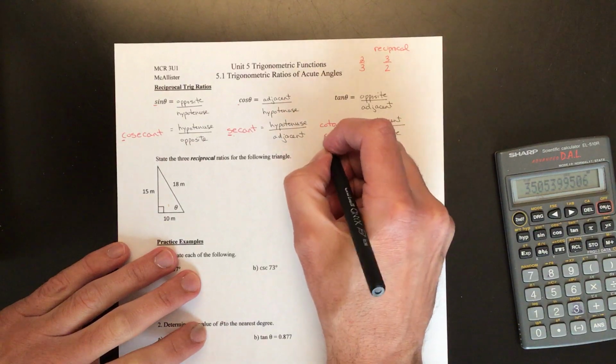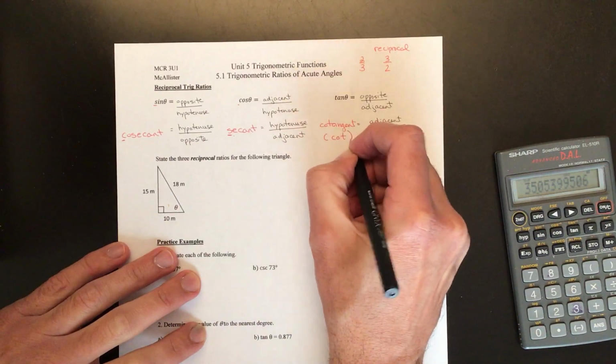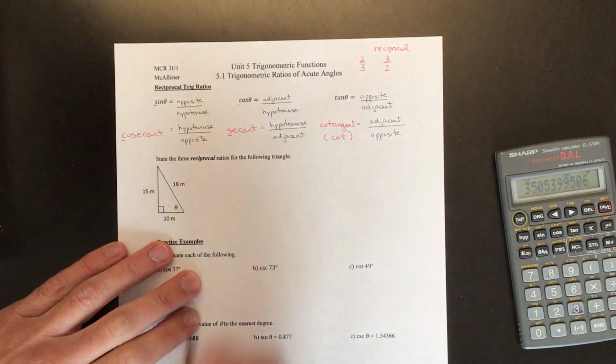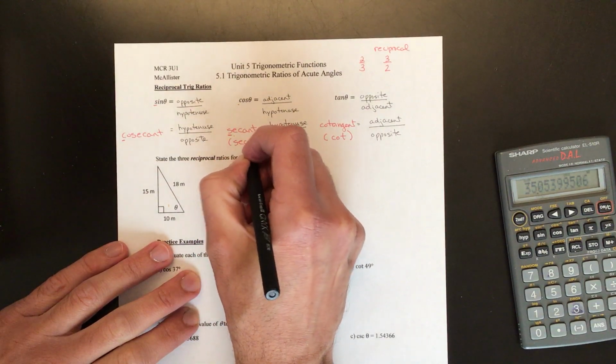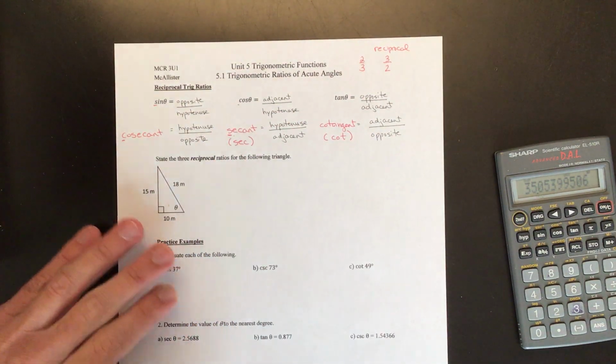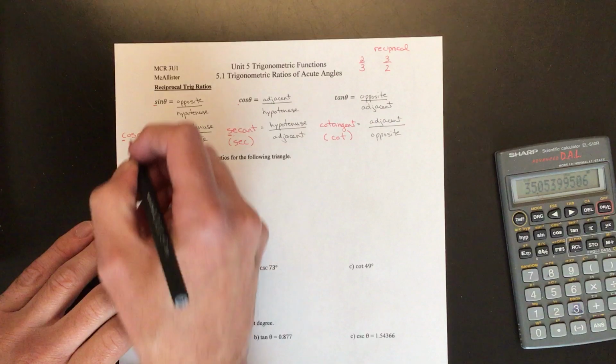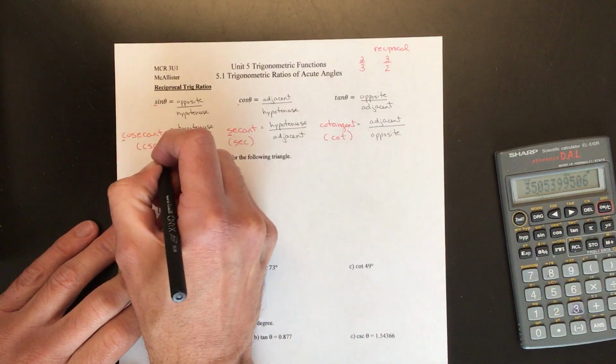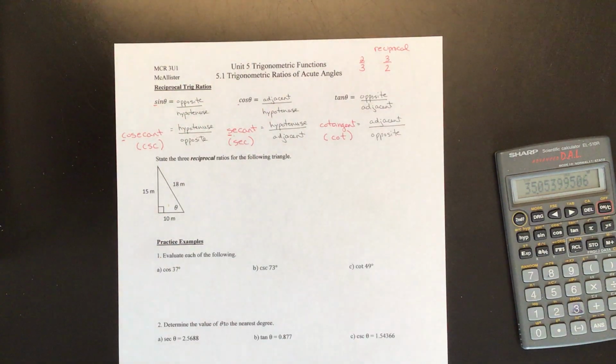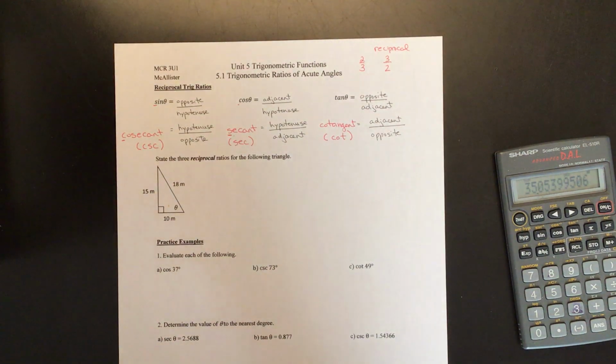Now these have short forms as well, just like sine, cos, and tan. So cotangent, short form is cot, C-O-T. Secant, short form is S-E-C. And cosecant, short form, is CSC. So it's a matter of remembering cosecant reciprocal of sine, secant reciprocal of cos, cotangent reciprocal of tan.